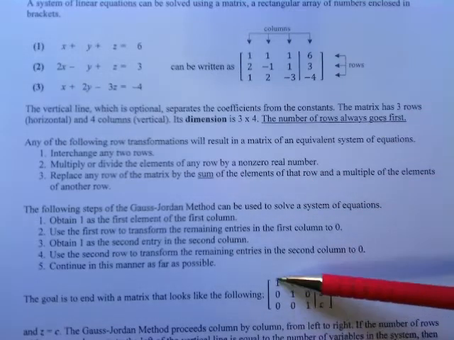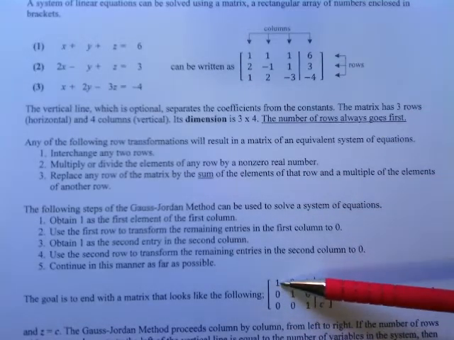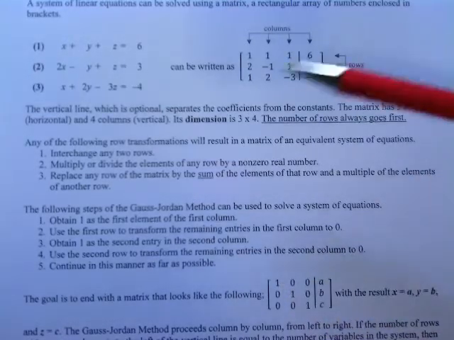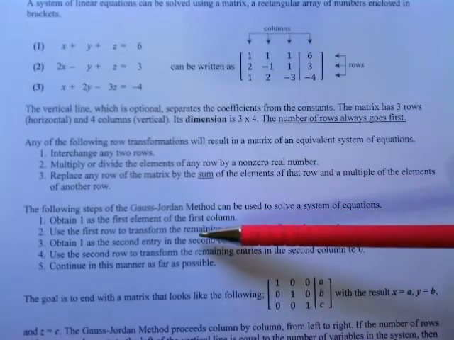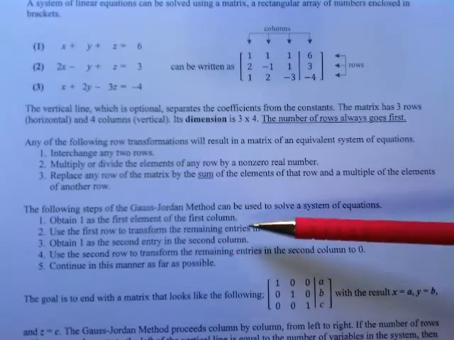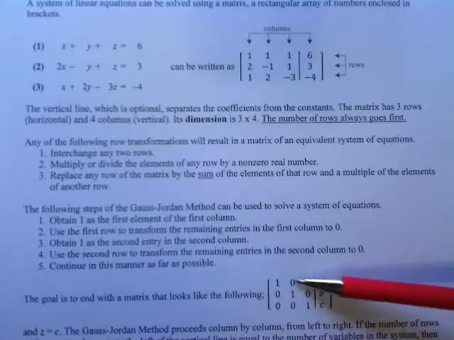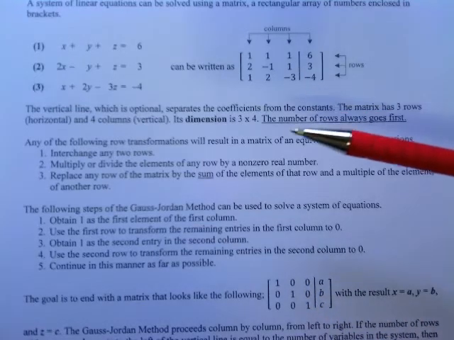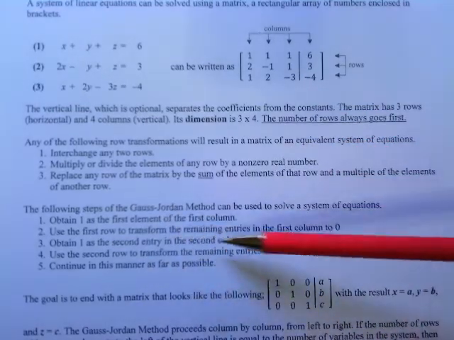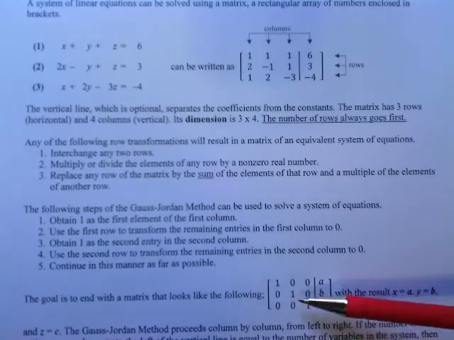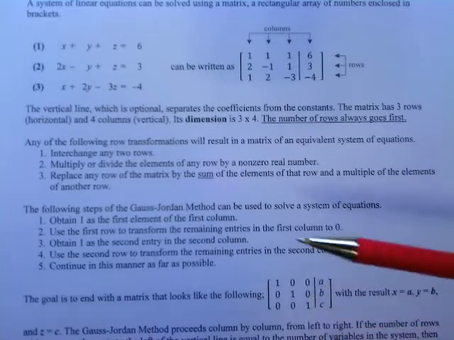So basically that position right there, you want that to be a 1. There are various ways you can do that, but that's the idea. You want to get a 1. Then you want to use the first row to transform the remaining entries into zeros. So notice how these are zeros. Okay, then you want a 1 as the second entry in the second column. So you want a 1 there. And then you want to get the other ones in that column to be zeros.